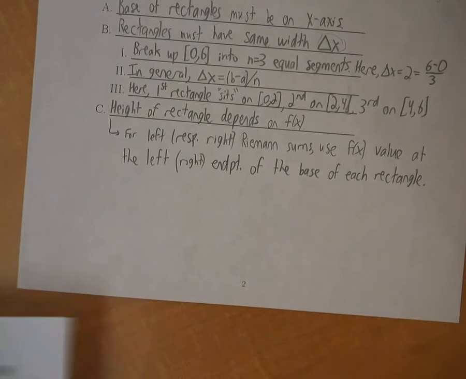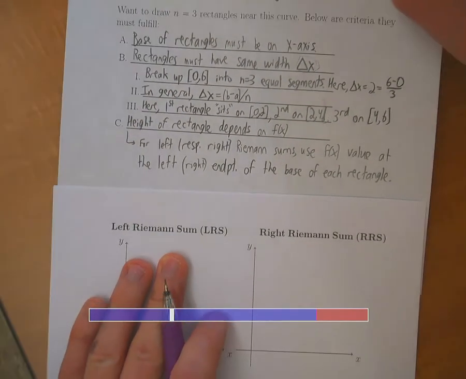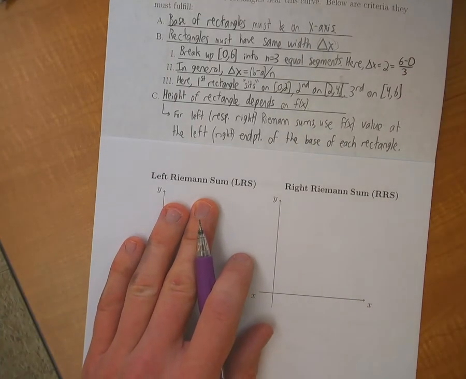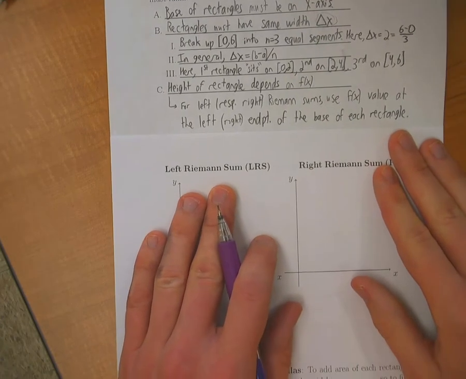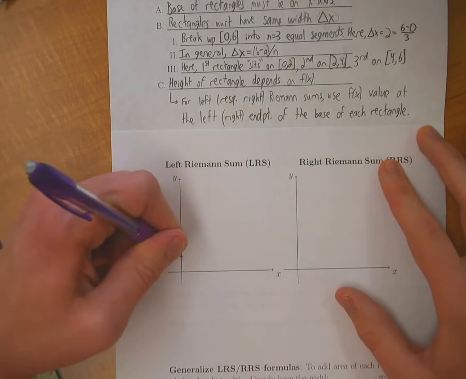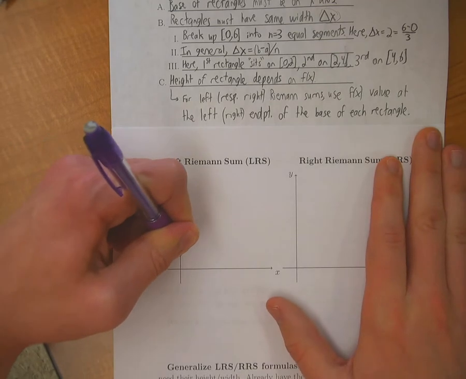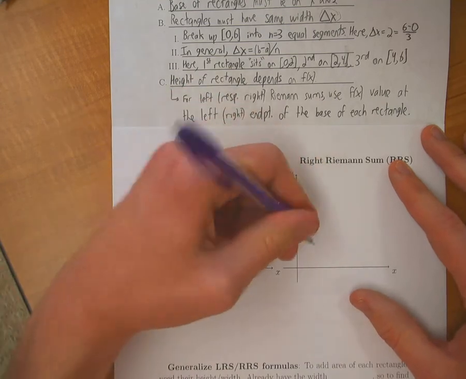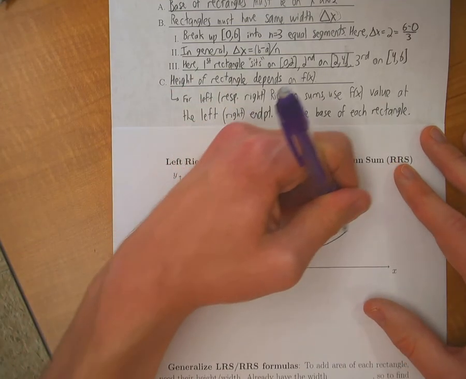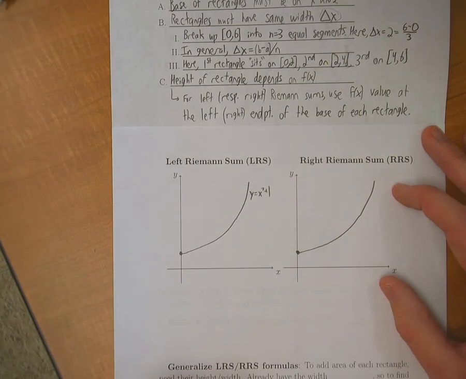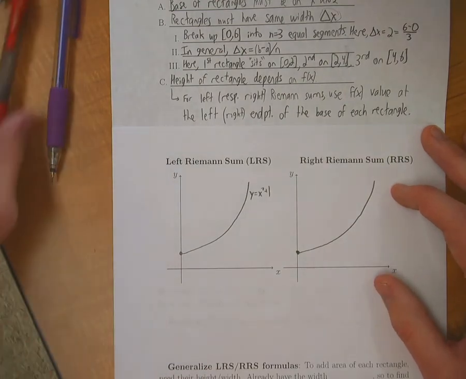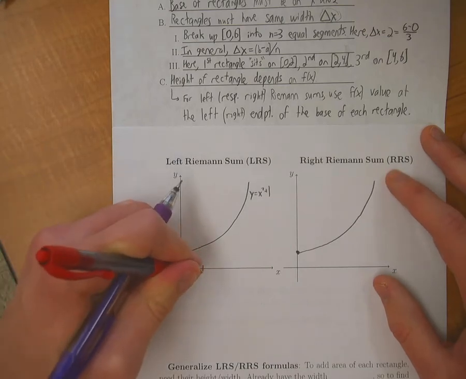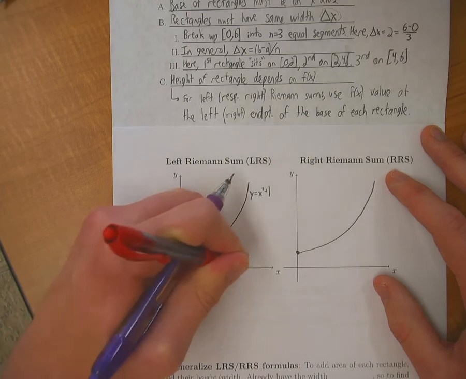So the left Riemann sum, let's take a look at the left Riemann sum first to get an idea of what I mean by this. So in this case, I'll draw the same graphs that we had before. So this is still y equals x squared plus 1, and this is still y equals x squared plus 1 here. So we have 0 here, 2, 4, and then we got 6.